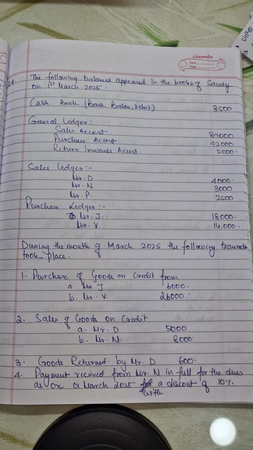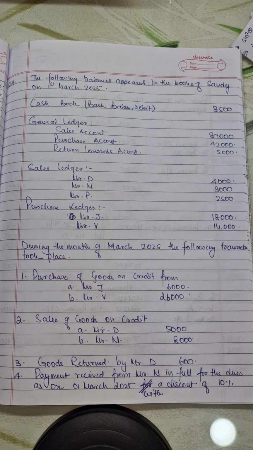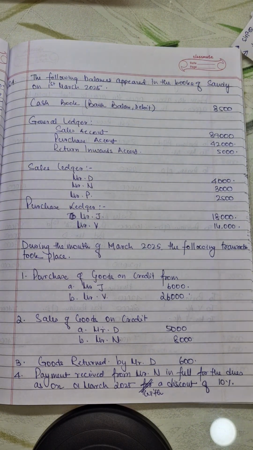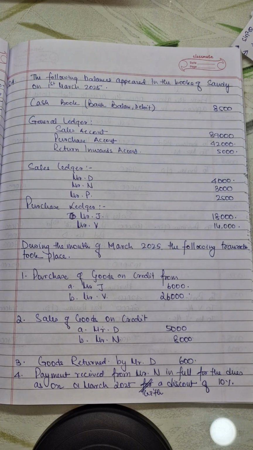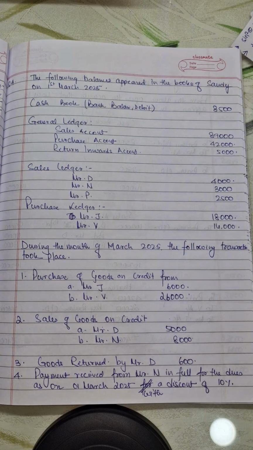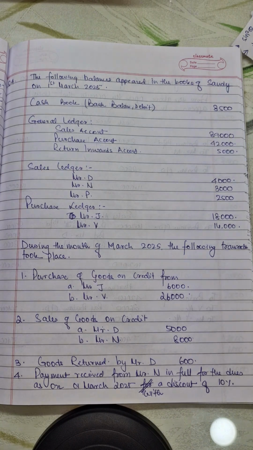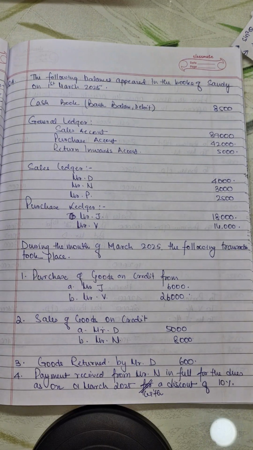In general ledgers, we have sales account 89,000, purchase account 42,000, sales inward account 5,000, sales ledger Mr. D 4,000, Mr. N 3,000, Mr. P 2,500, and the next is purchase ledger Mr. J 18,000 and Mr. V 14,000. These are the balances as on 1st of March 2025.